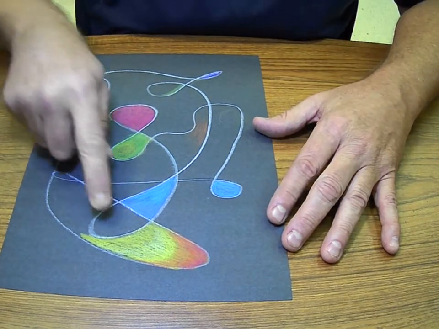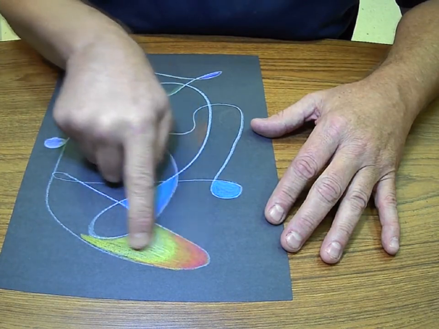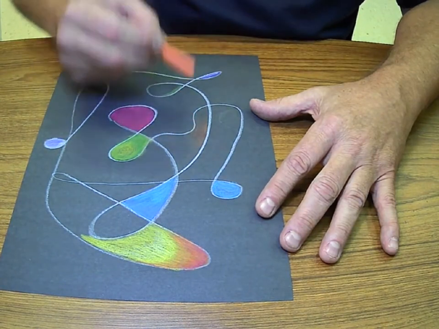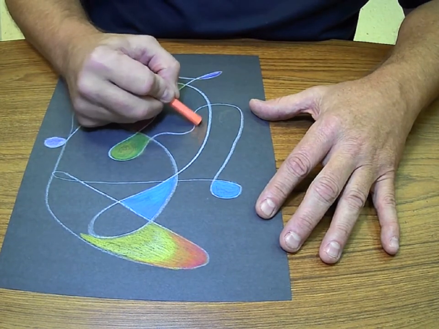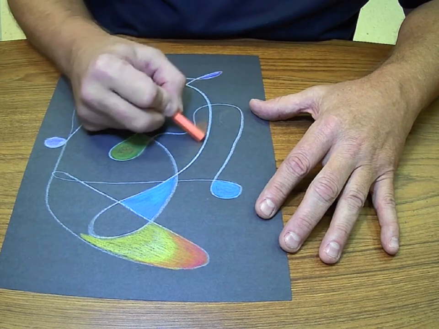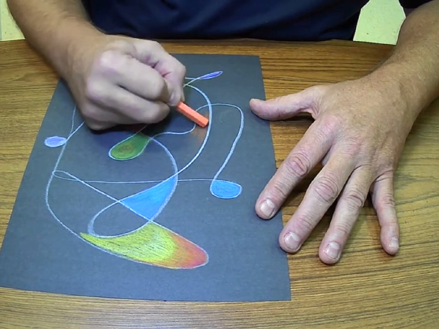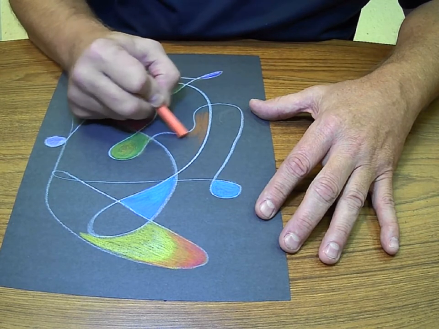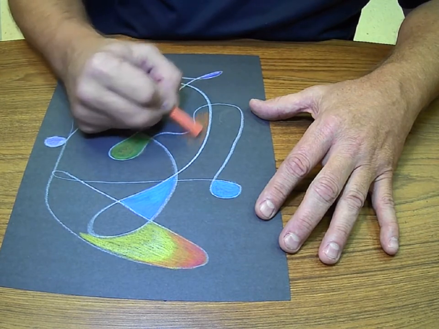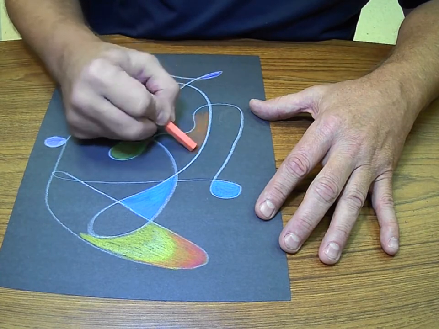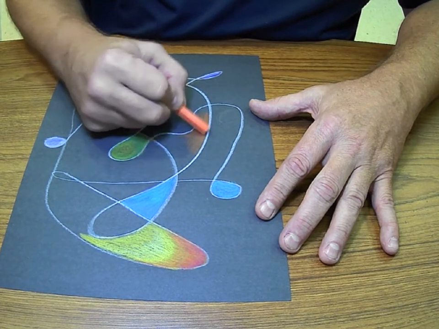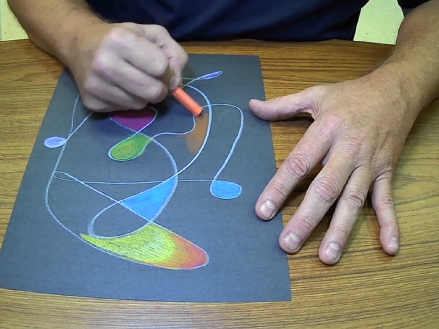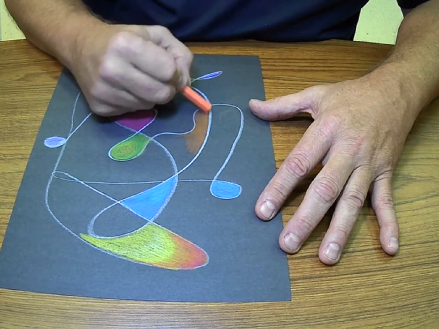So let's try to do, like I did here, like a sunburst. So I'll grab my orange first. We'll do it on this one. So I start going to the edge of the white, but not to the white line. I try not to go past the white line because it'll give me a good edge to my drawing. And remember, we're drawing shapes. Wherever the lines intersect, they create a shape.